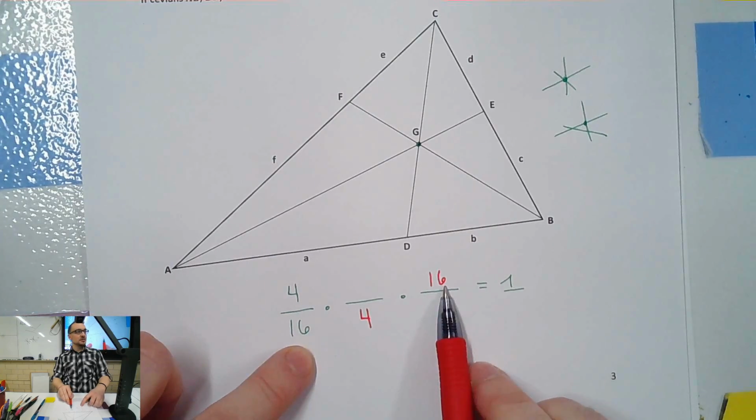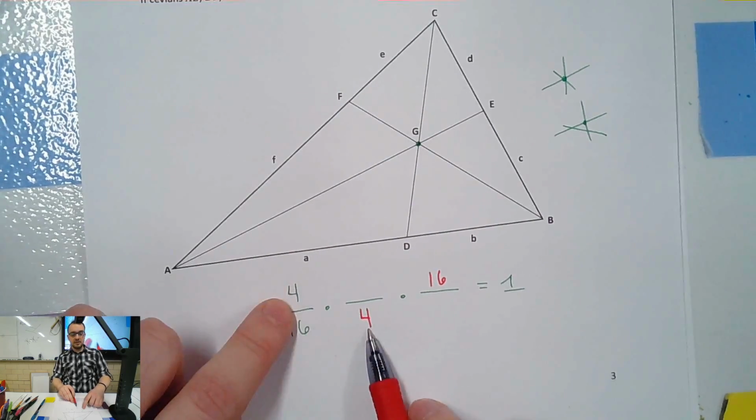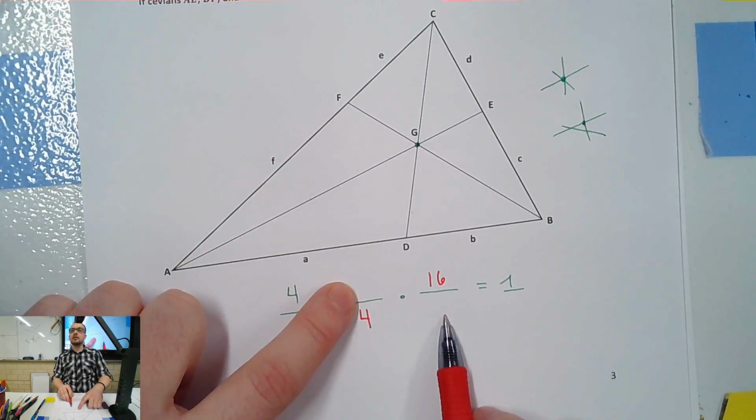16 divided by 16 is 1, right? Yeah. 4 divided by 4 is 1. Was it 16 divided by 4 that is not? Oh, sorry. Thanks for catching that. Now, if these already equal 1, what kind of numbers have to go here?